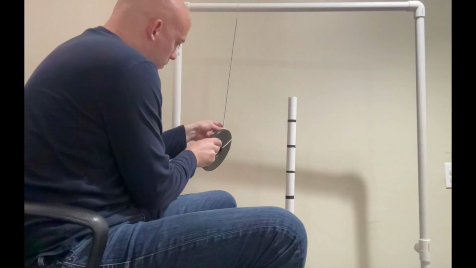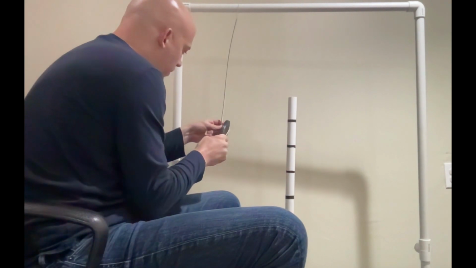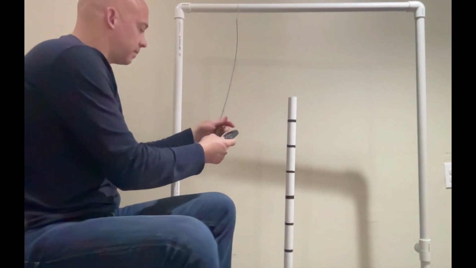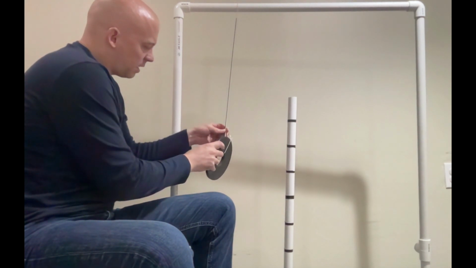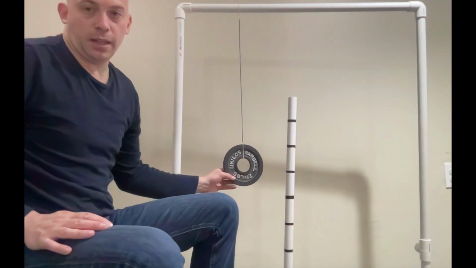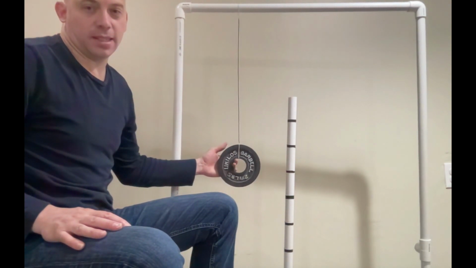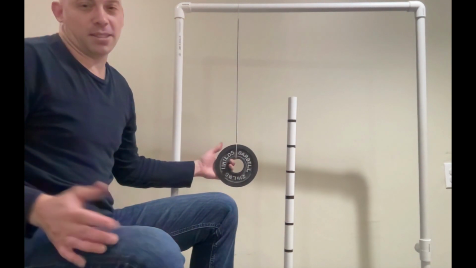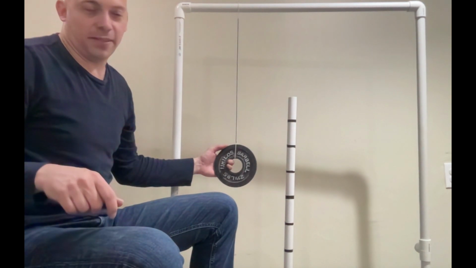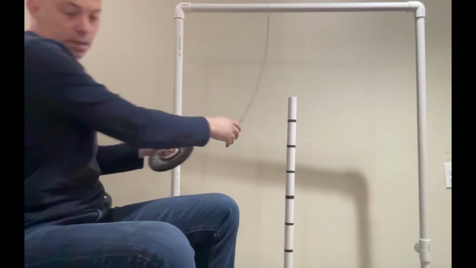Okay, so it turns out that even just hanging the 1.1 here from the thing is not enough to cause it to displace at all. So what we're going to have to do is get an even heavier mass than the 2.3.